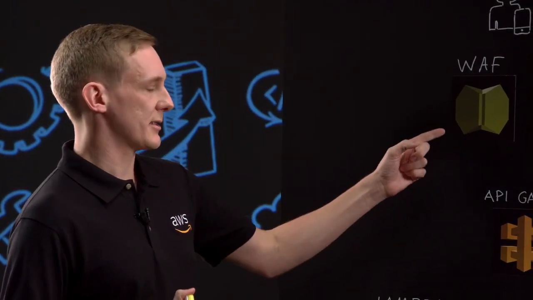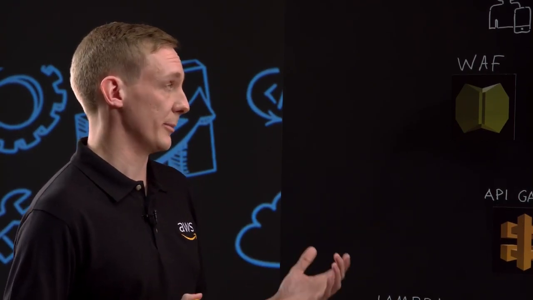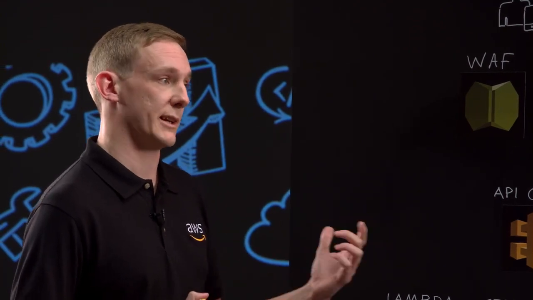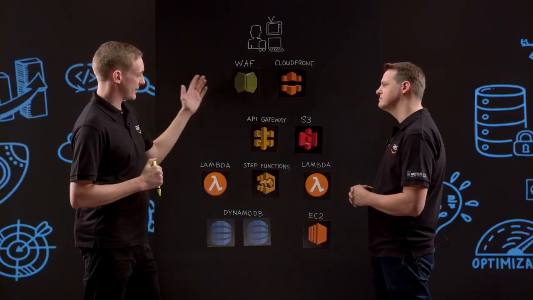So this is where we can stop things like the OWASP top 10 list of vulnerabilities. It's where we can do things like blocking specific IPs or specific IP ranges, and we can respond to threats that we see lower down in the tiers automatically or manually.